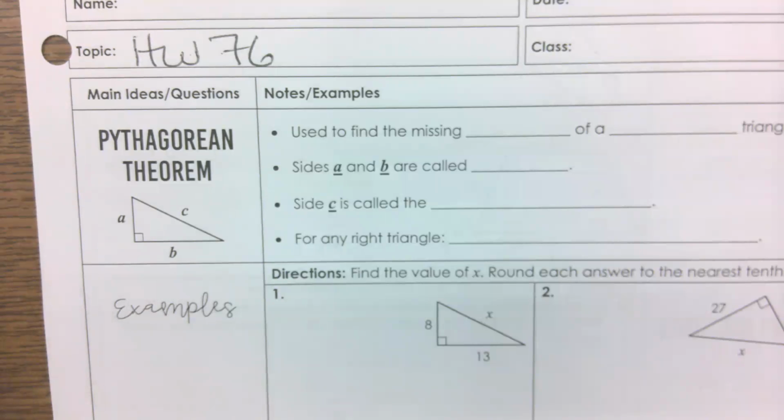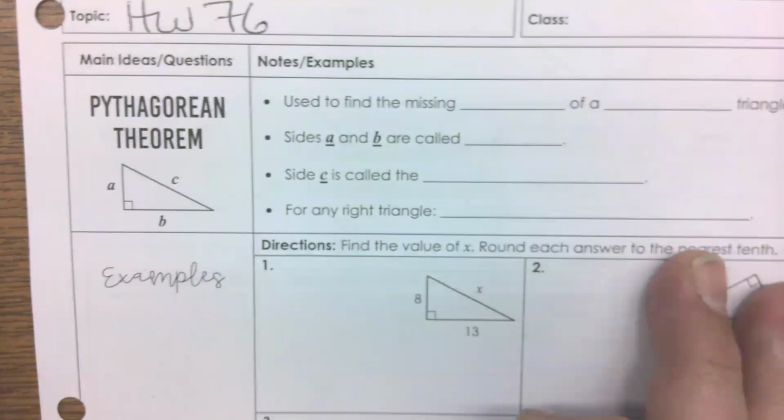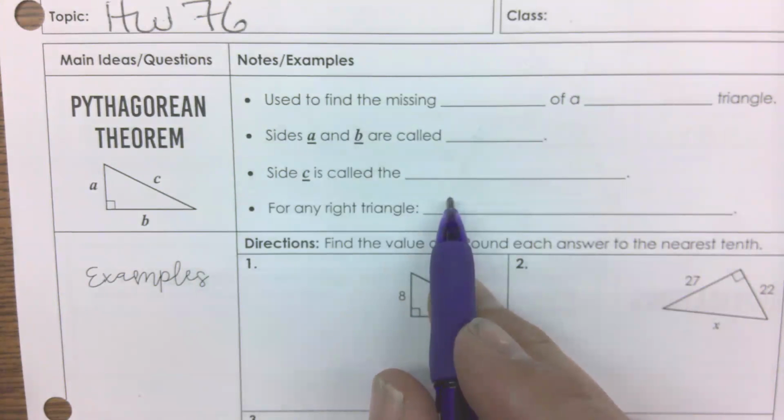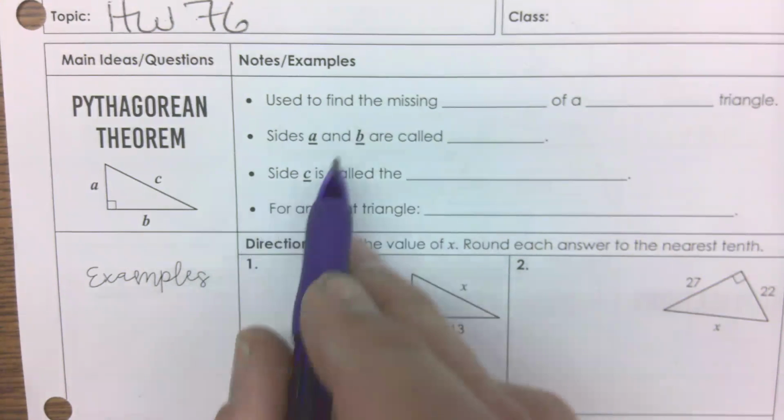Last class, we worked with proving the Pythagorean theorem. Since we've now proven it, we can use it, right? So let's first put in the Pythagorean theorem as a rule, give it a context. What's it used for?